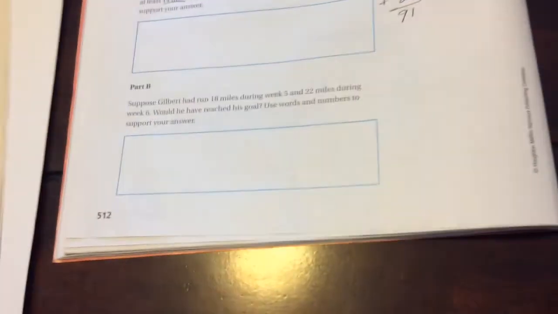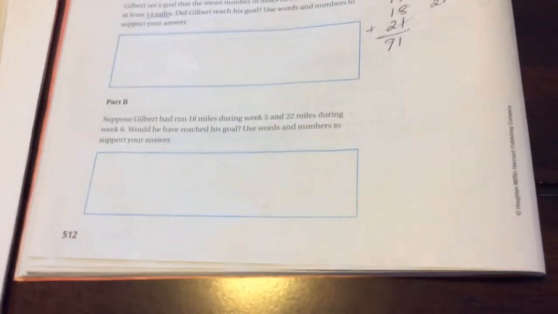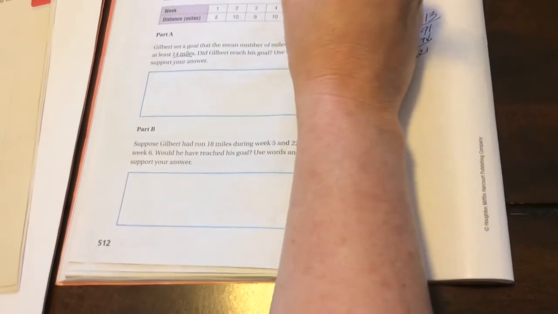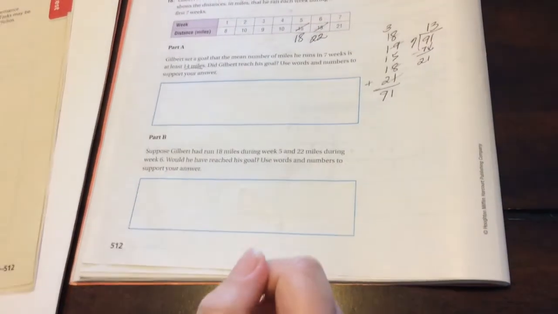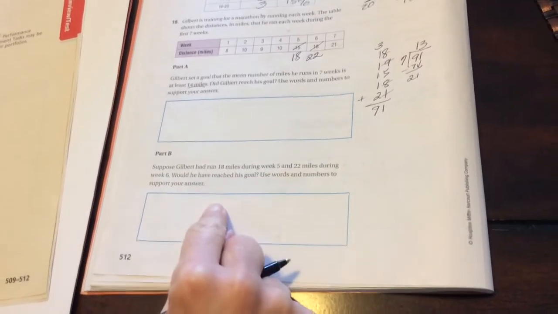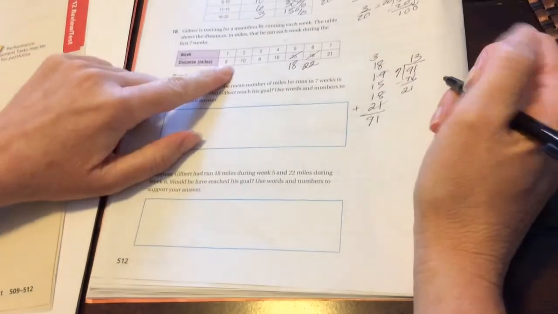Now part B. It says, suppose Gilbert had run 18 miles during week 5. So I'm going to change this to 18. And 22 miles during week 6. So I'm going to just change those two. Use words and numbers. So would he have reached his goal? Use words and numbers to support your answer. So now I'm going to do the same thing.